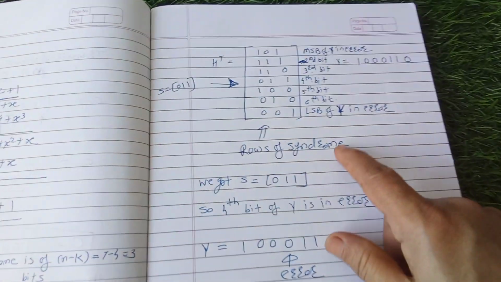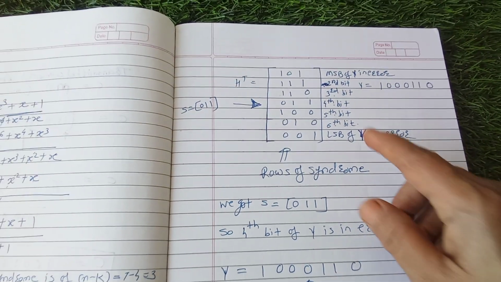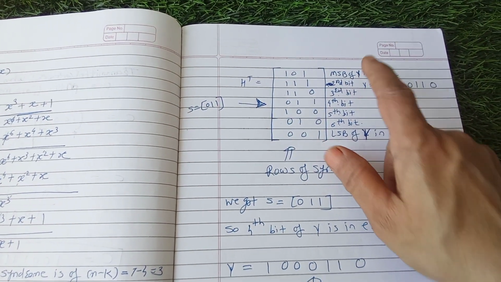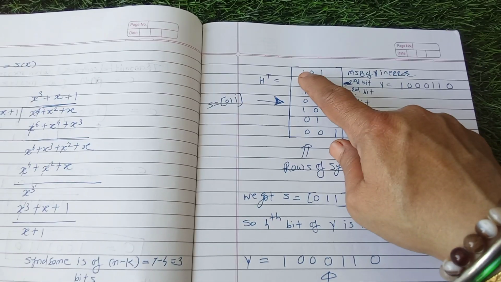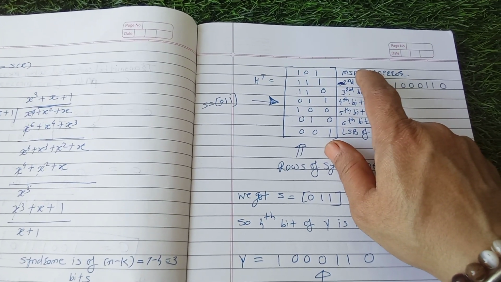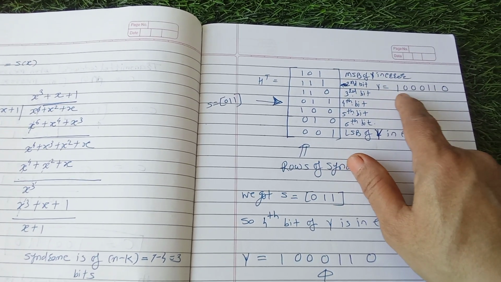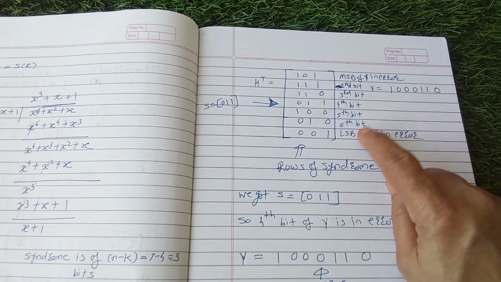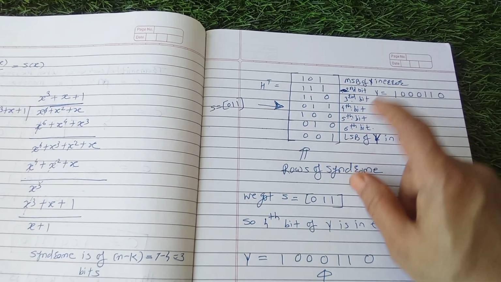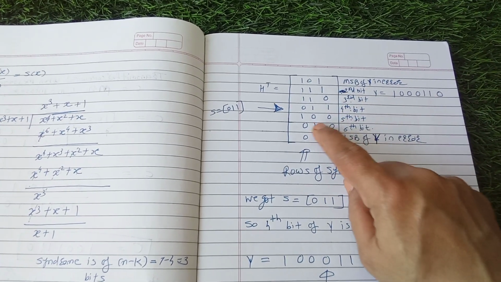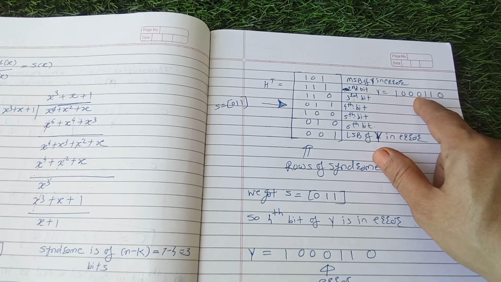So don't interchange them; don't write this as the LSB or that as the MSB. This syndrome corresponds to the error in the MSB of the received code word, and this one for the LSB. Then you can write sequence-wise from MSB to LSB. So the fourth bit from this side is in error.